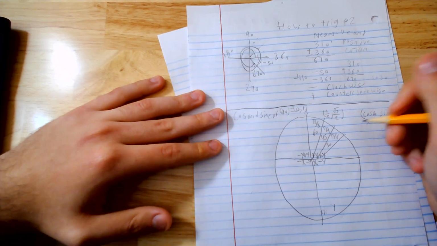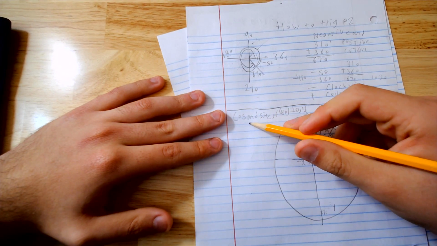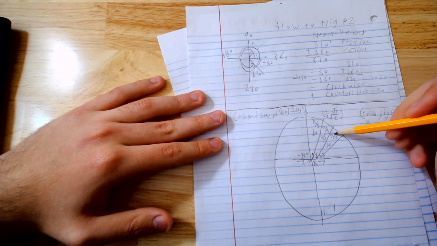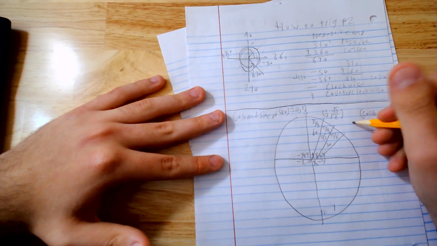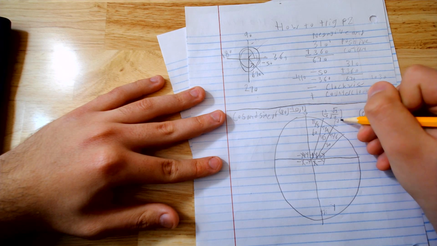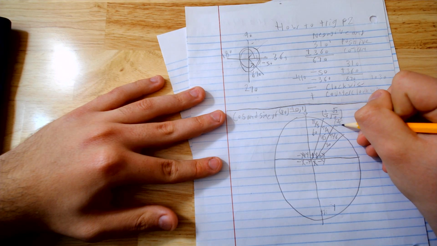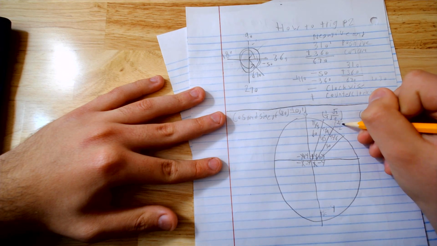All right. Now, what are the coordinates for these? You're obviously going to have to solve for the sine and cosine of these. This is why these coordinates are here in the unit circle: it's easier to memorize them than to solve them each time.